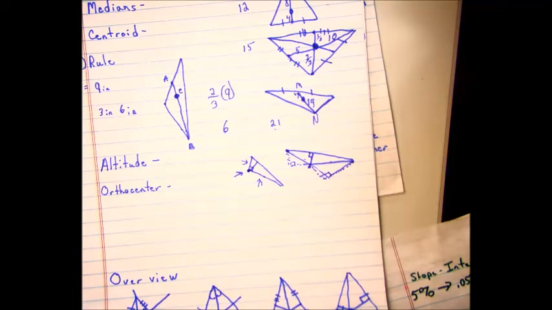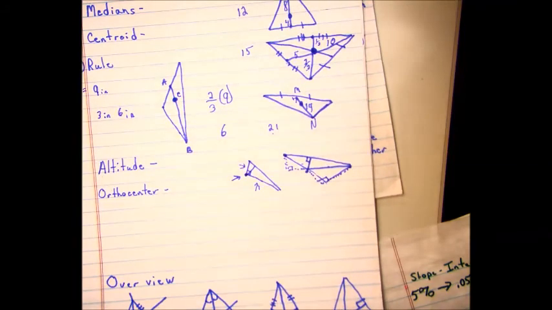When it's obtuse, they're going to meet out of the triangle. They'll meet outside of the triangle. And that's when you extend the lines so that they all meet.